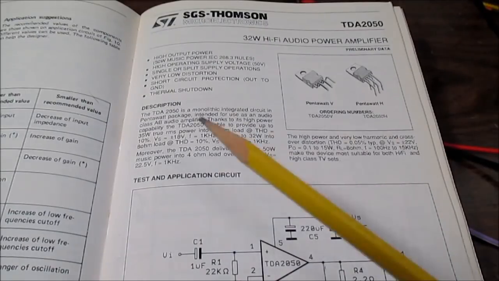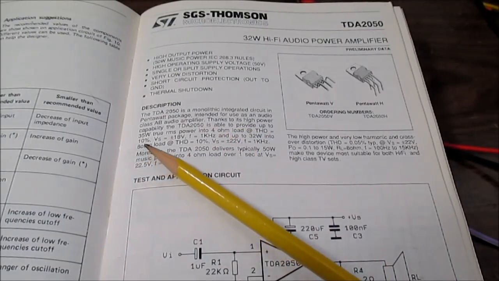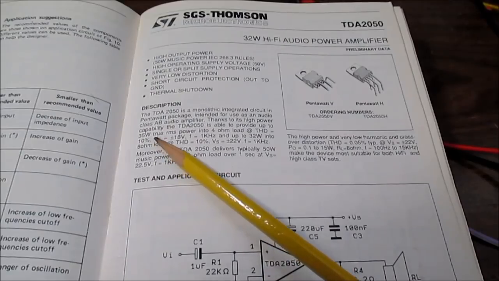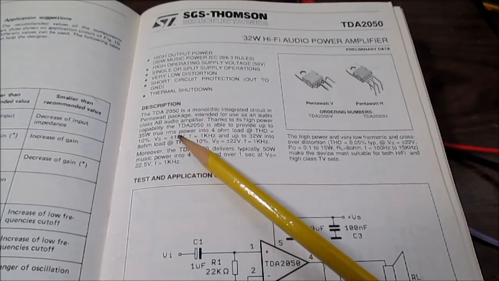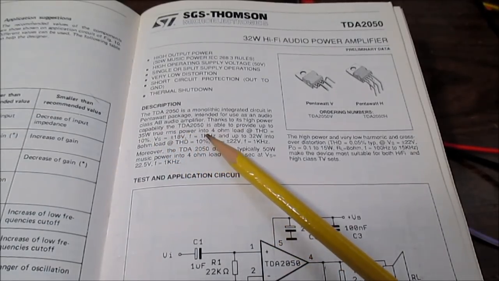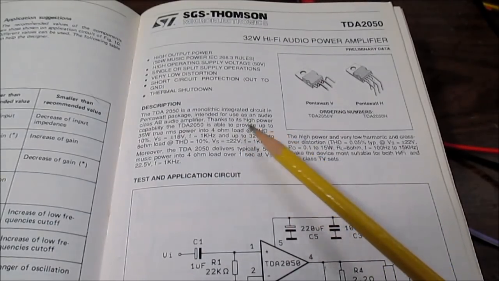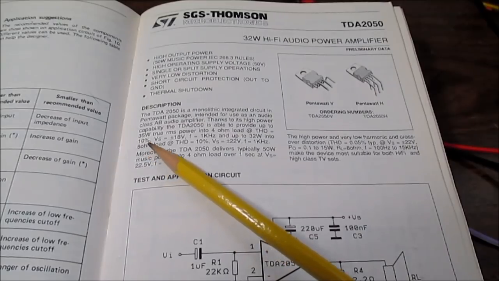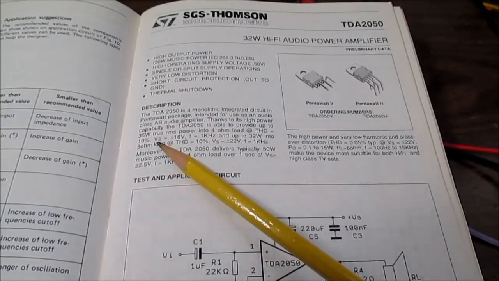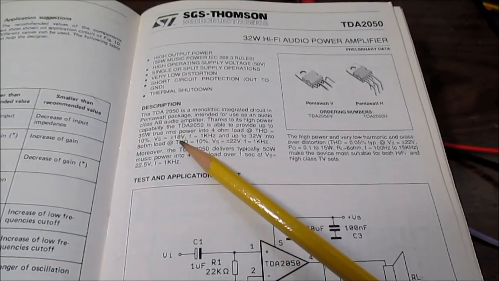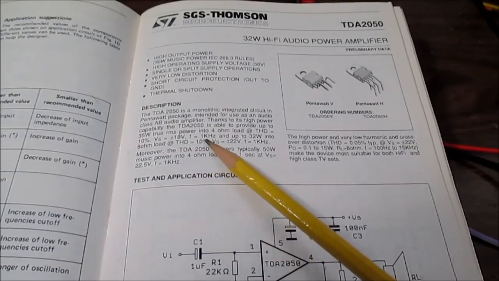But anyway, let's see here. 35 watts, true RMS power. Oh, there's that RMS again. Into 4 ohm load at total harmonic distortion equals 10% with the supply voltage plus minus 18 volts, 1 kilohertz.